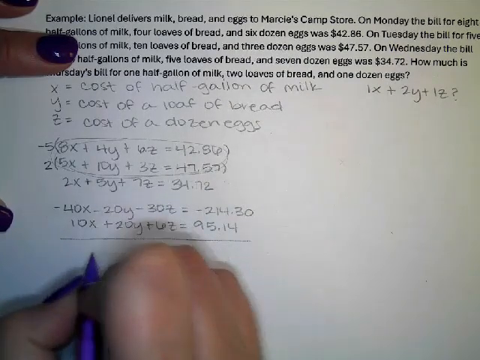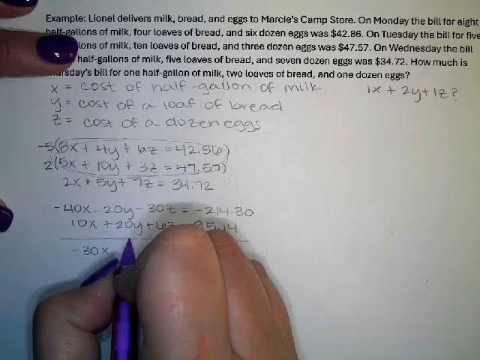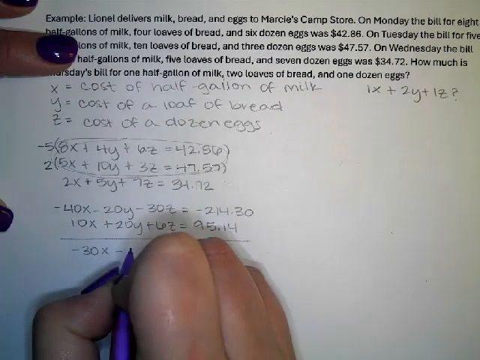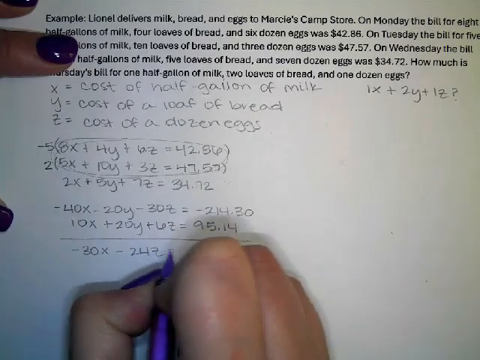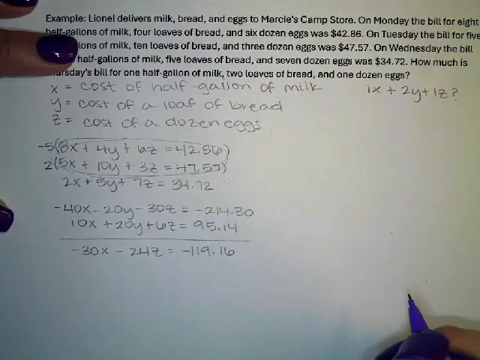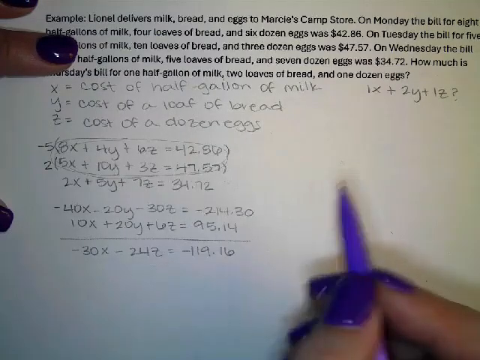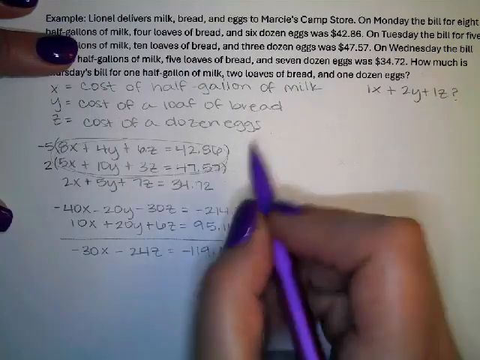And when I added those up, I got -30x, the y's canceled, -24z, and -119.16.